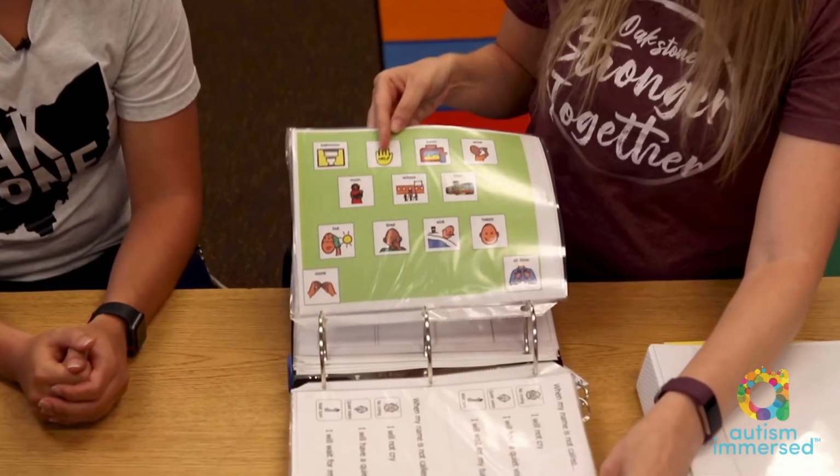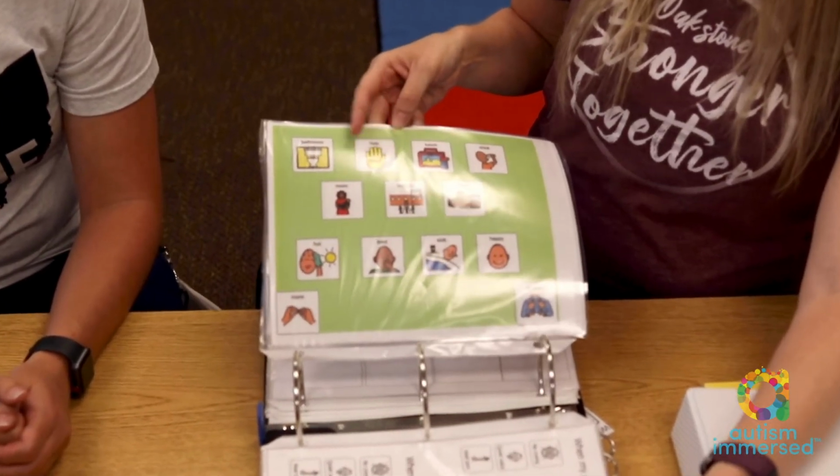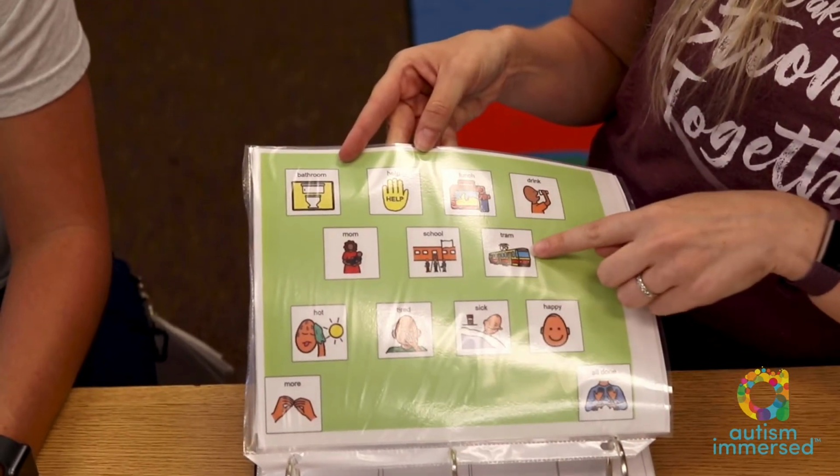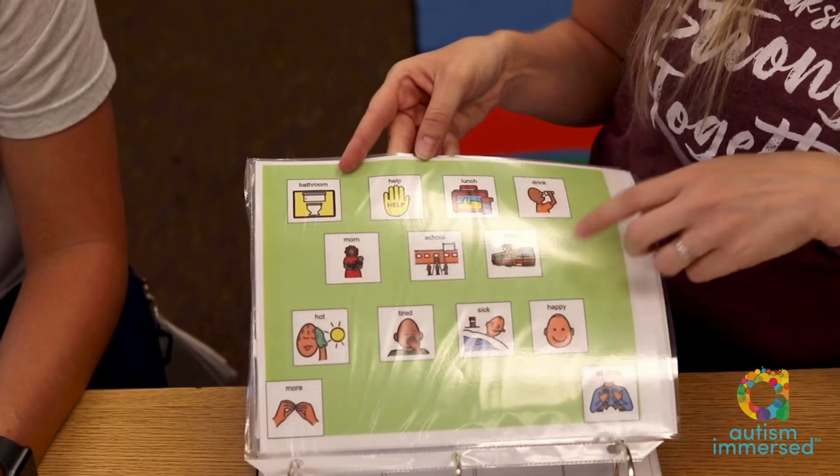We have visuals for different field trips that we go on, just to kind of let the kids have some language. So, like, there's one field trip that we go on that we ride on a tram, which is a lot of fun. But sometimes they don't know what a tram is.